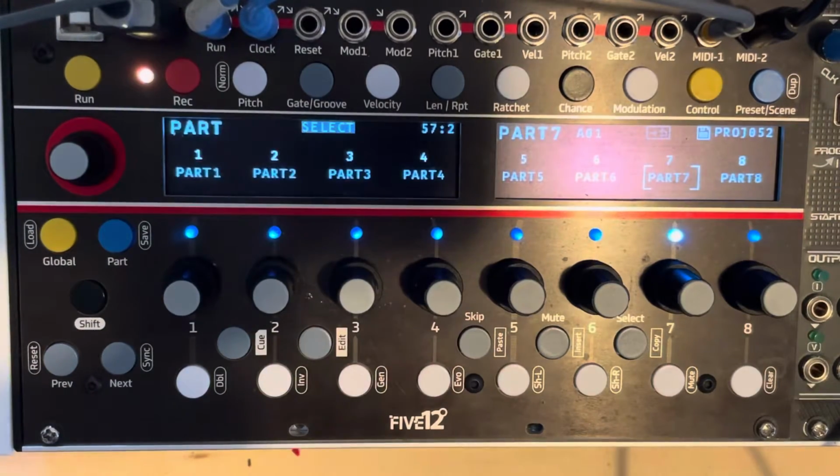I'm going to show you something new, and I think some of you are going to be pretty excited by this. I certainly am. It's drum fill mode on the vector sequencer.